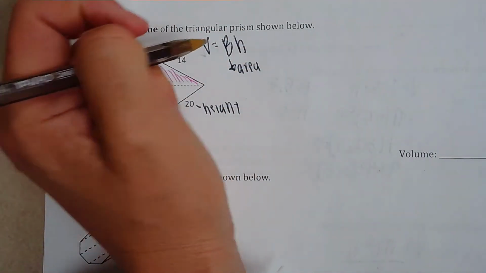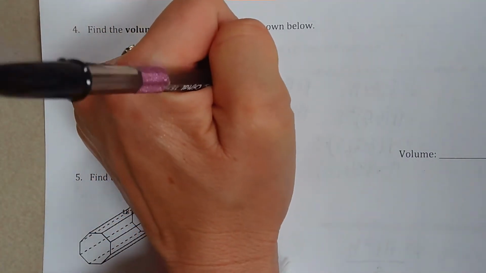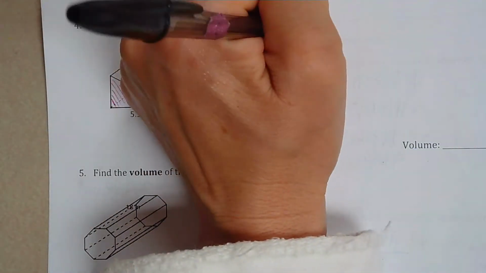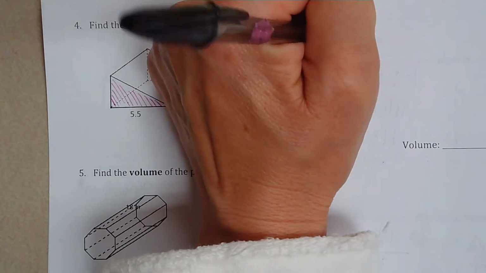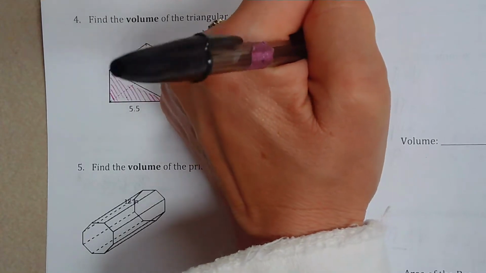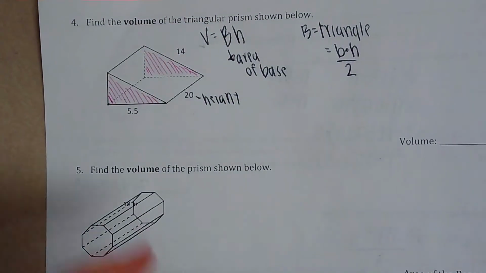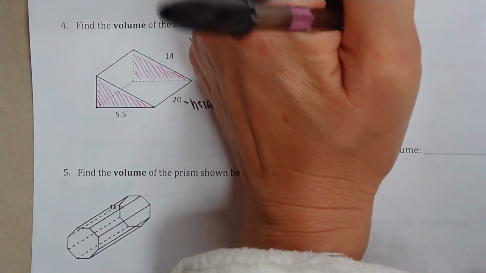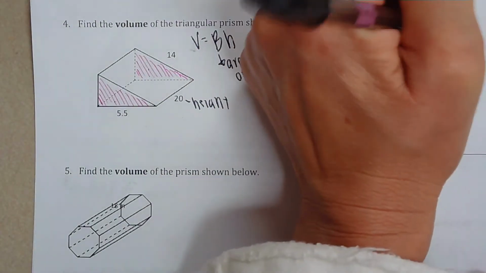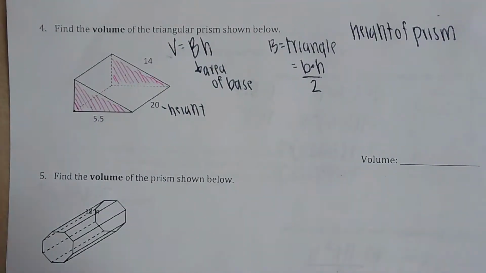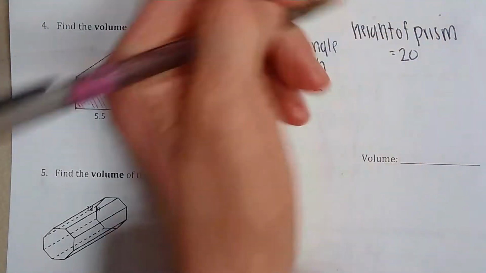So big B stands for area of your base. All right, and the shape of our base, big B, is a triangle. So remember, the area of a triangle is equal to your base times your height, divided by 2. Base and height of this shape. Let's not forget that the height of the actual prism is equal to 20 units. So height of prism equals 20.